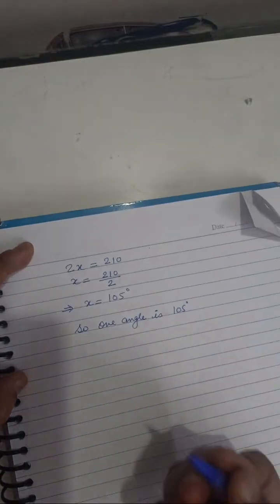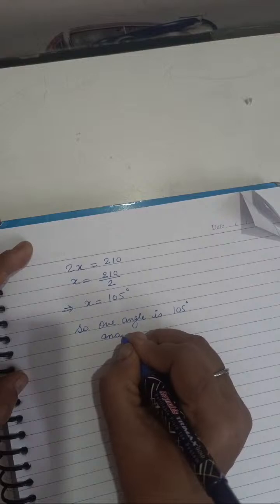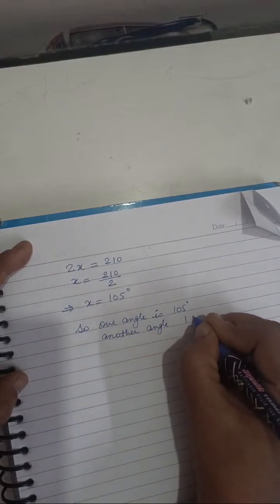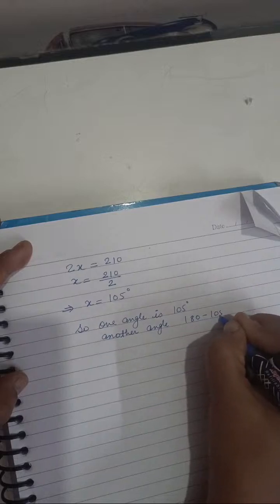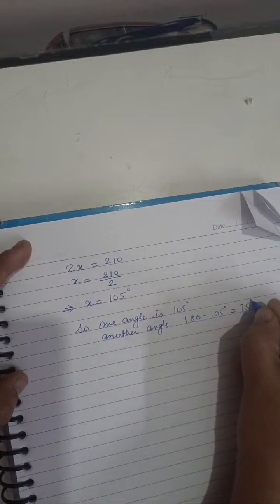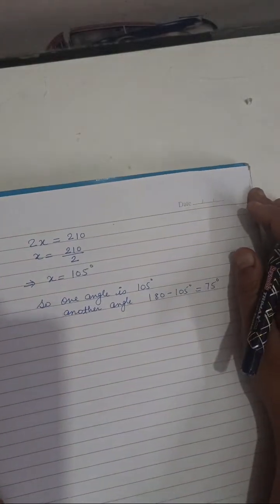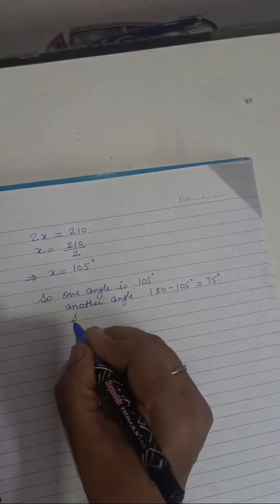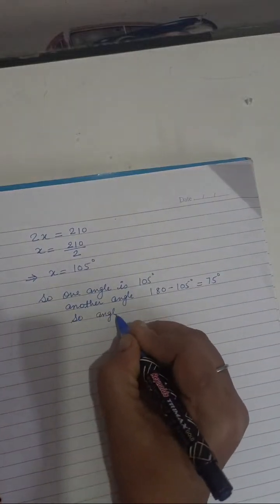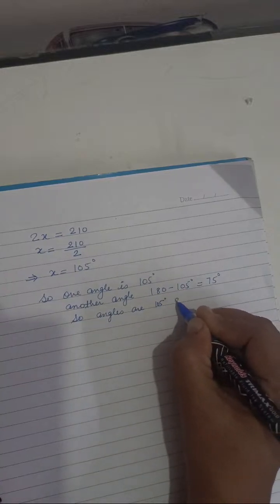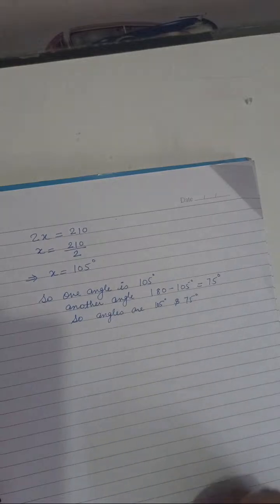And what will be the another part? Another angle is 180 minus 105 degree, that is 75 degree. Okay, so this is the answer that we are going to get. So angles are 105 degree and 75 degree. Is that clear?